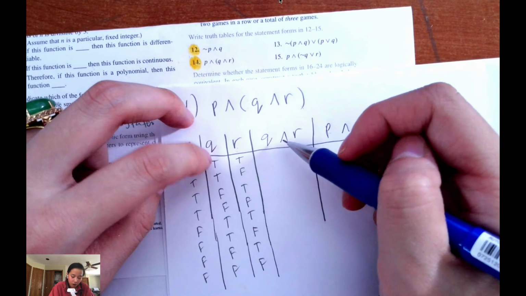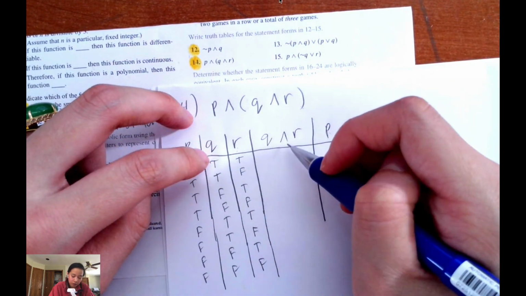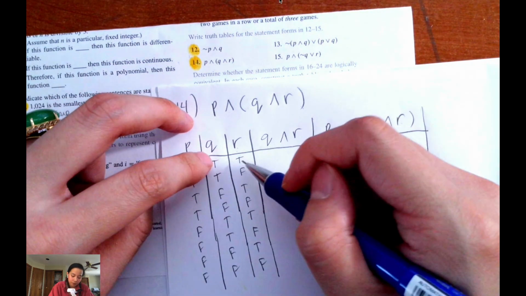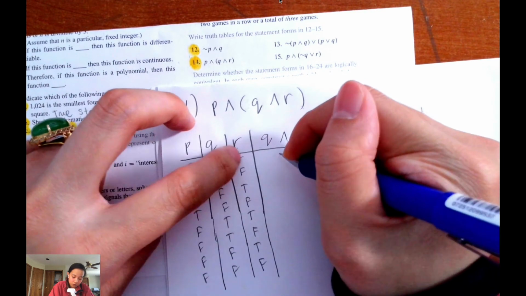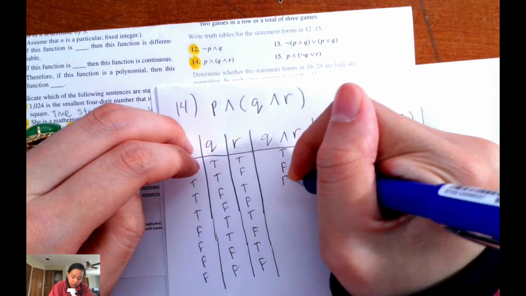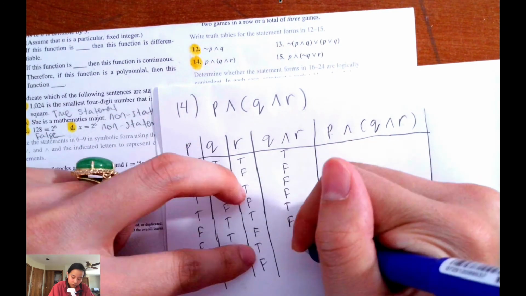And then Q and R. Remember, in order for the conjunction to be true, both statement variables have to be true. So true and true is true, true and false is false, false and true is false, false and false is false, true and true is true, true and false is false, false and true is false, false and false is false.